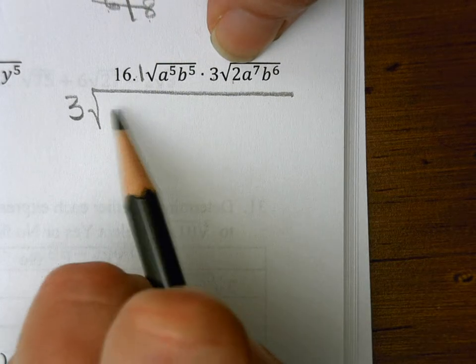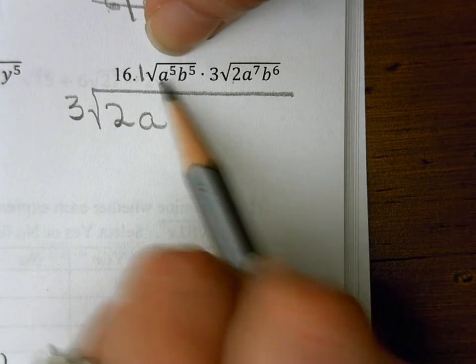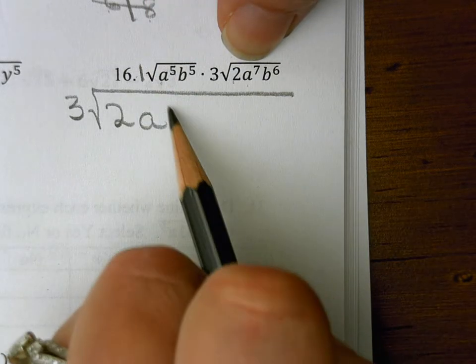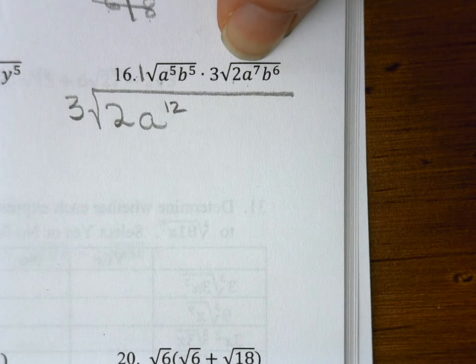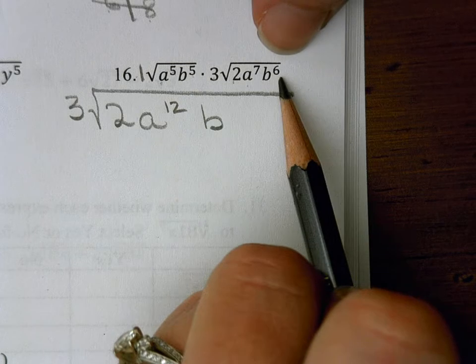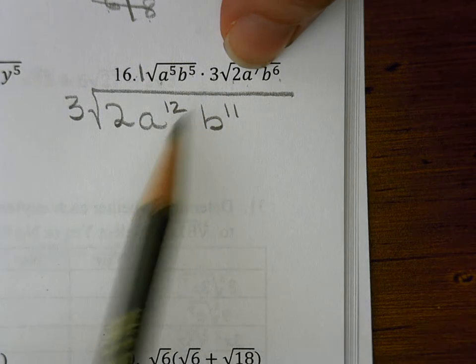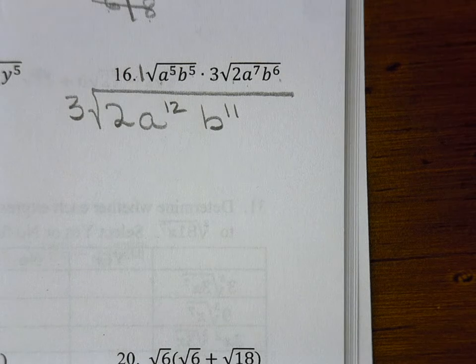And then I have a 2. And then for my a's, I have 5 a's here and 7 there, so I have 12 a's being multiplied all together. And then for my b's, I have 5 here and 6 here, so I have 11 altogether. So I have 12 a's and 11 b's.